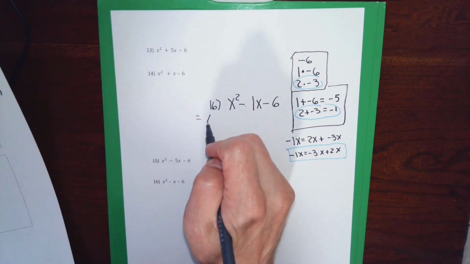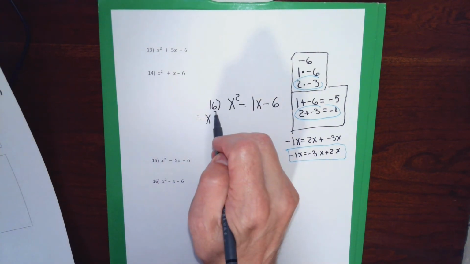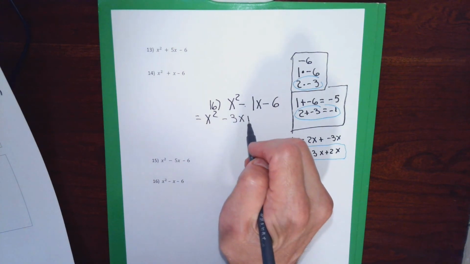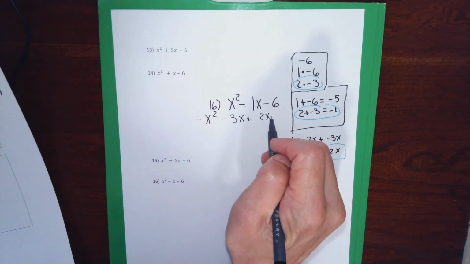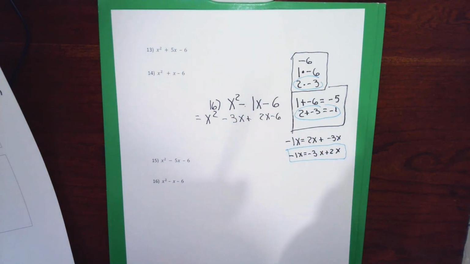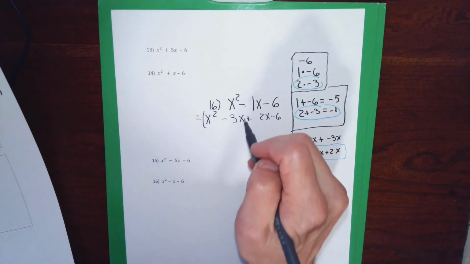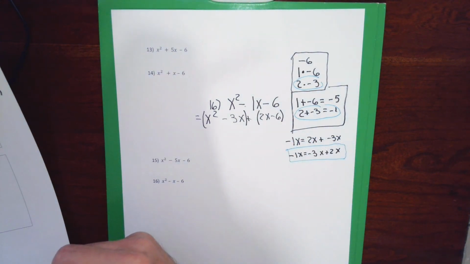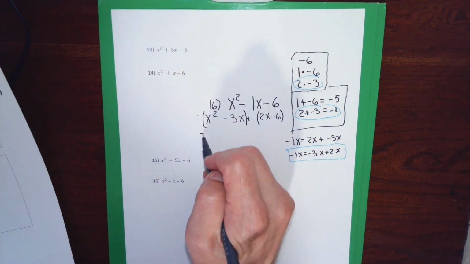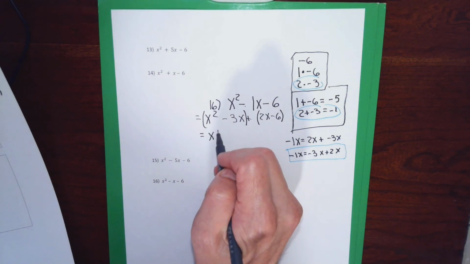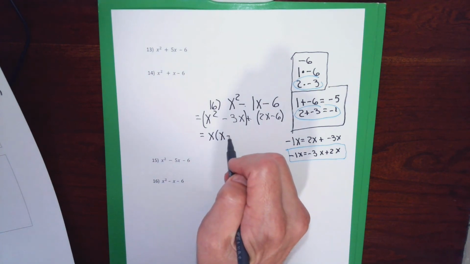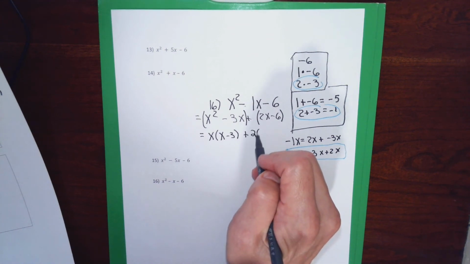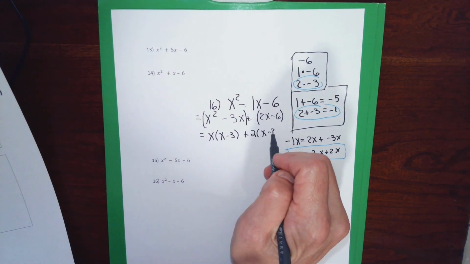So now I'm rewriting this with 4 terms as x squared minus 3x plus 2x minus 6. I'm ready to group. First 2 terms in a parentheses, second 2 terms in a parentheses. First 2 terms I factor out an x, and I'm left with an x minus 3. Second 2 terms I factor out a 2, and I'm left with an x minus 3.